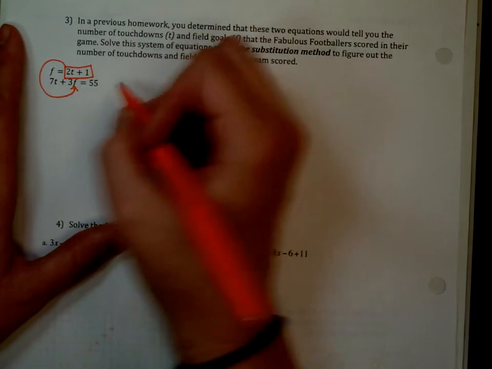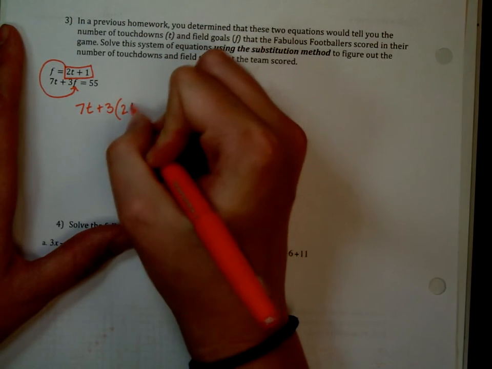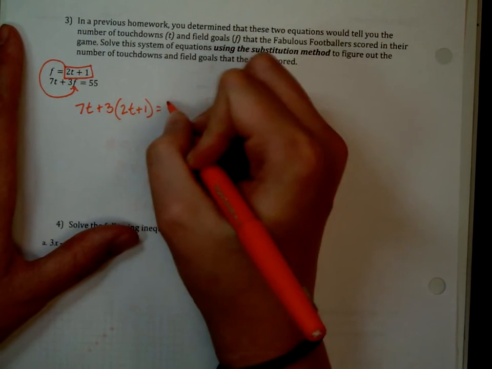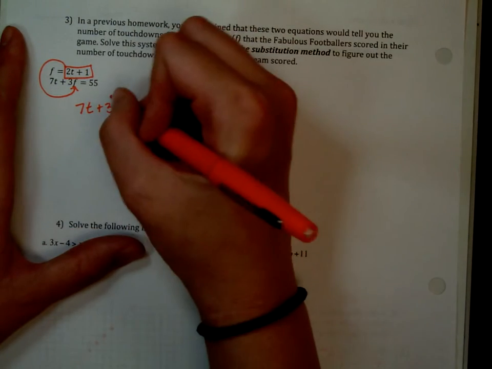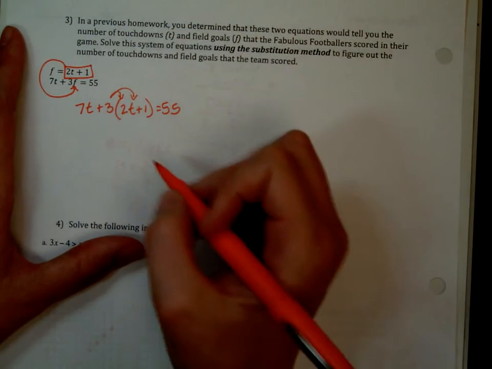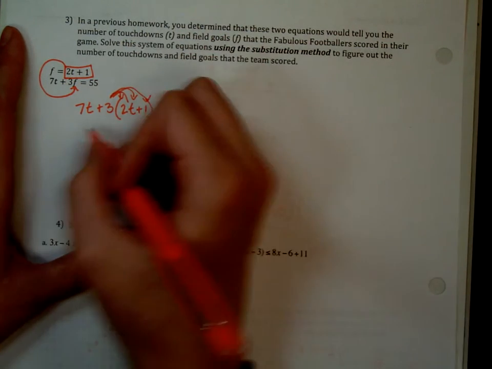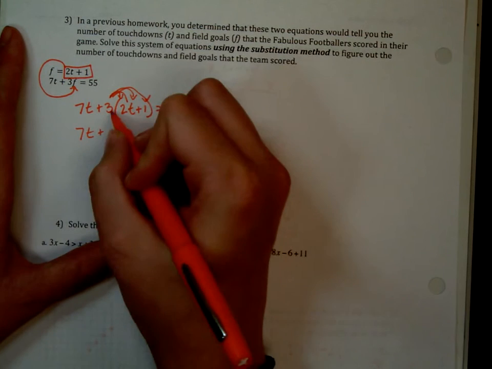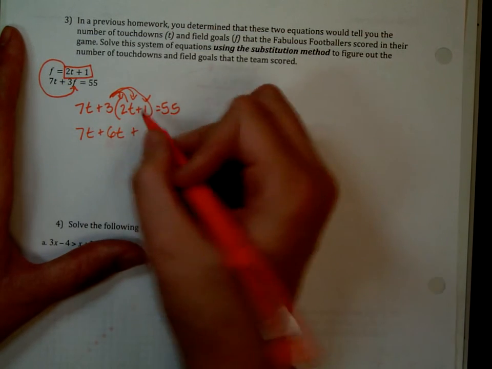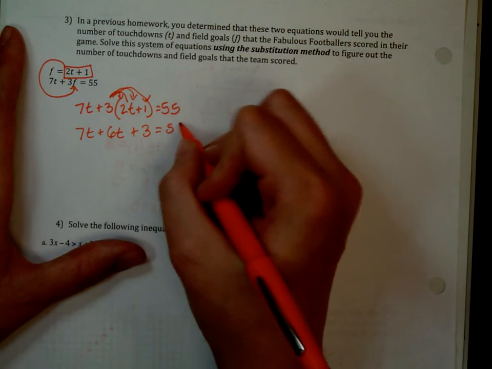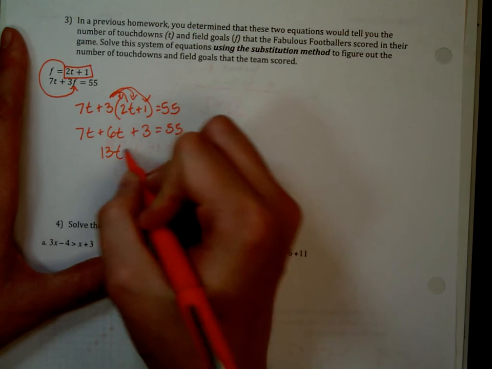So we get the new equation 7t plus 3 times (2t plus 1) equals 55. Now we'll solve this equation. First I'll distribute. 7t plus 3 times 2t is 6t plus 3 times 1 is 3. 7t plus 6t is 13t.